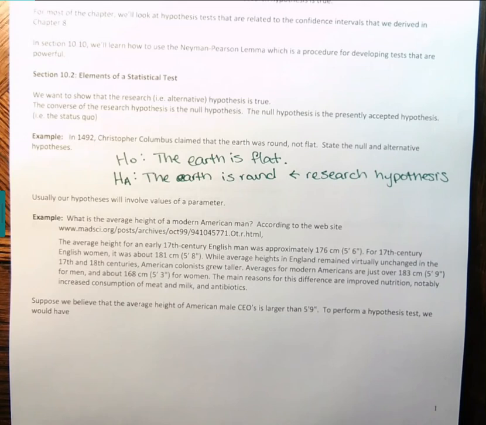And so another example that we have here is, what is the average height of a modern American man? According to the website, which is listed here in the notes, the average height for an early 17th century English man was approximately 176 centimeters. For 17th century English women, it was about 181 centimeters. And while average heights in England remained virtually unchanged in the 17th and 18th centuries, American colonists grew taller. And so averages for modern Americans are just over 183 centimeters for men and about 168 for women. The main reason for this difference is improved nutrition, notably increased consumption of meat and milk and antibiotics.